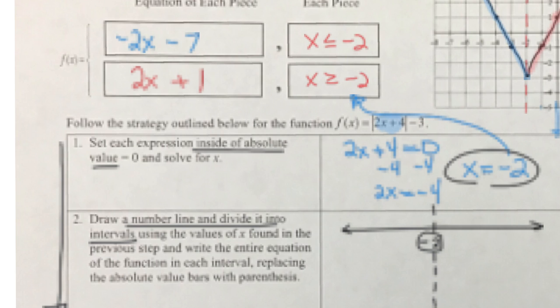And it says, write the entire equation of the function in each interval, replacing the absolute value bars with parentheses. This is the procedure. So we're going to write parentheses 2x plus 4 minus 3, and we're going to come over here and write parentheses 2x plus 4 minus 3. We're not going to do anything with this just yet. We're setting it up so that we can do something with it in a minute.